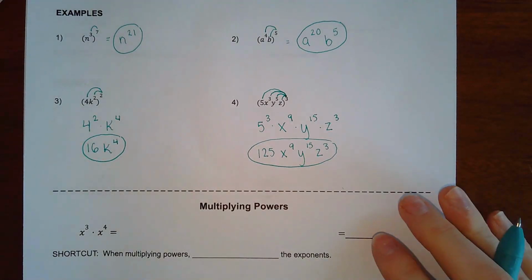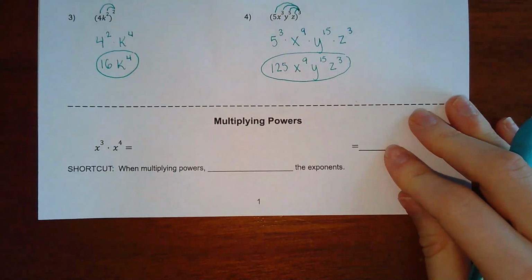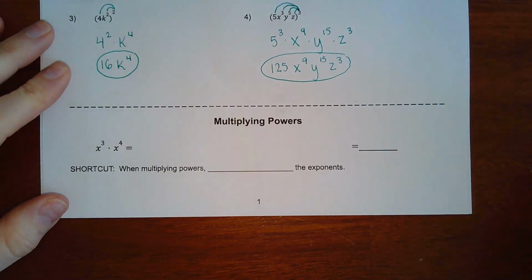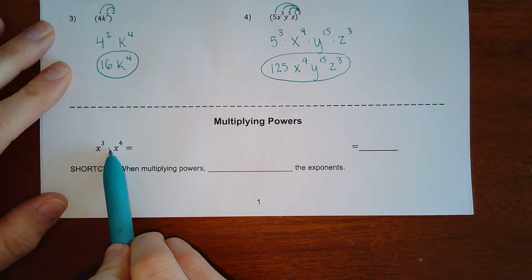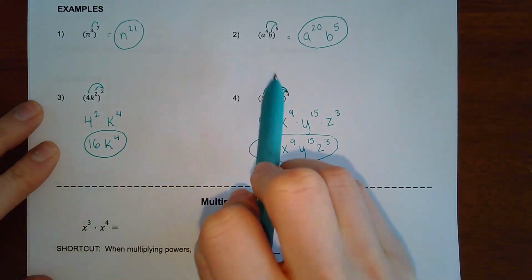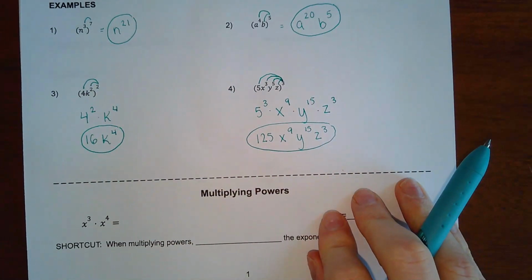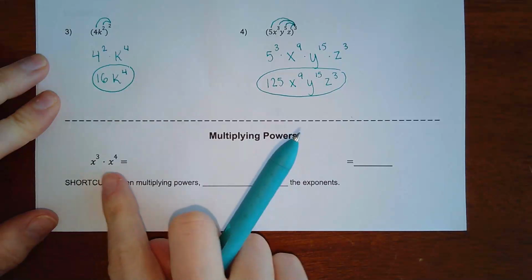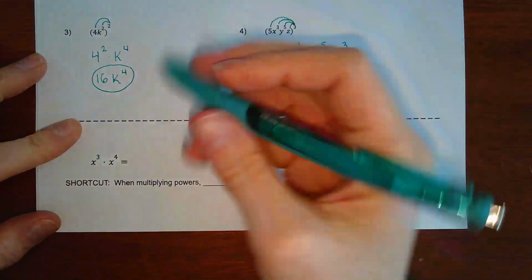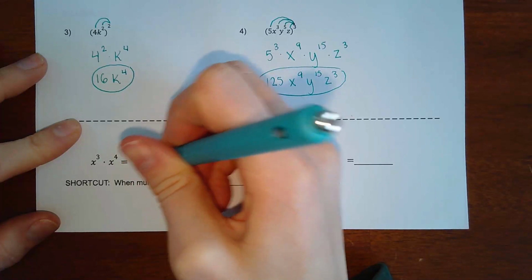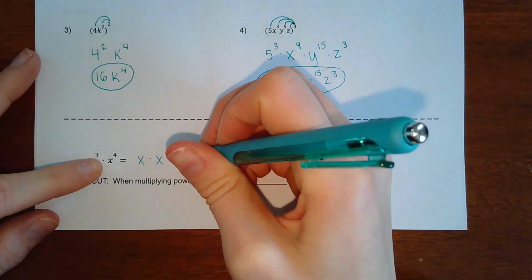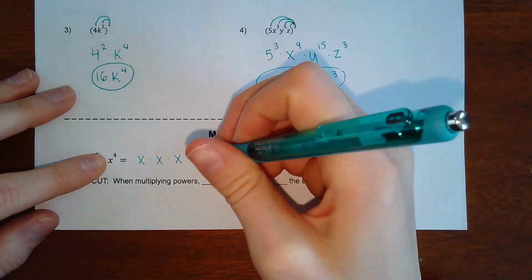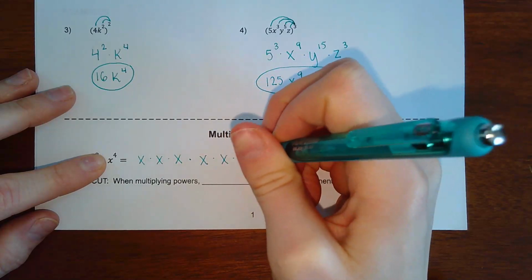All right, we'll go ahead and take a look at our second property. Our second property is if we're multiplying 2 powers. Now, notice here that we have 2 separate bases and we're multiplying those 2 bases. So it's not like we have parentheses with an exponent outside that we're distributing. Again, if we kind of think about the long version of this, if I have an x cubed, cubed means we would be multiplying x by itself 3 times. And we're multiplying that by x to the 4th, which would be x by itself 4 times.